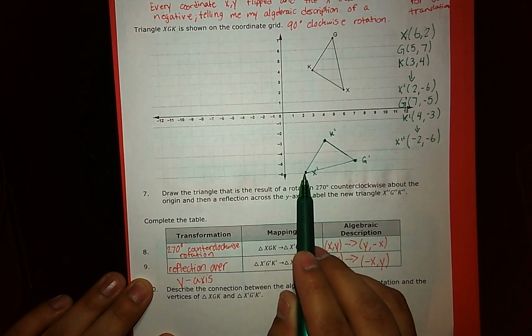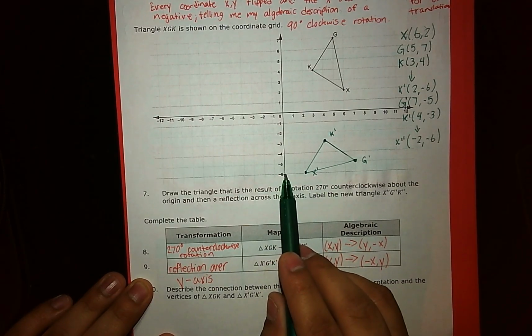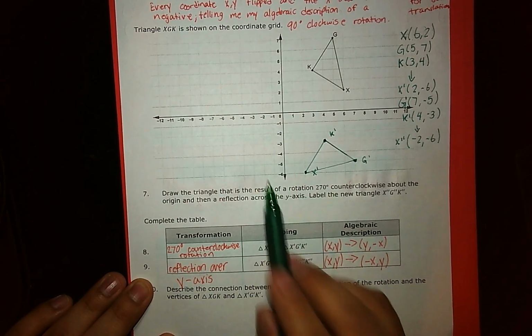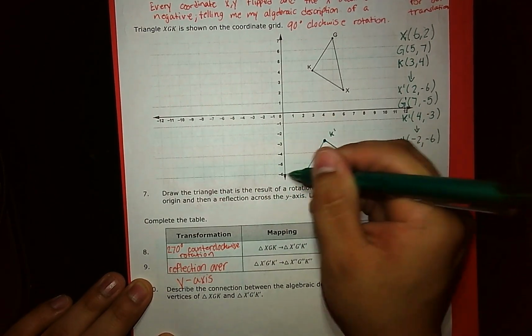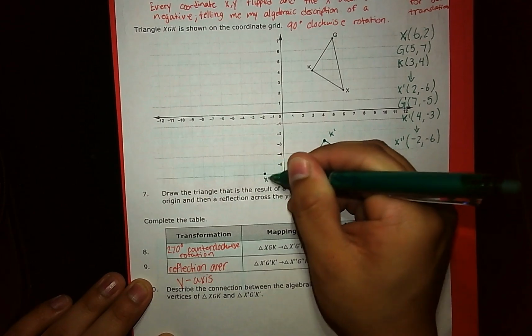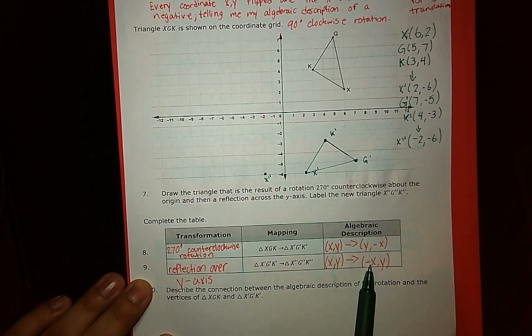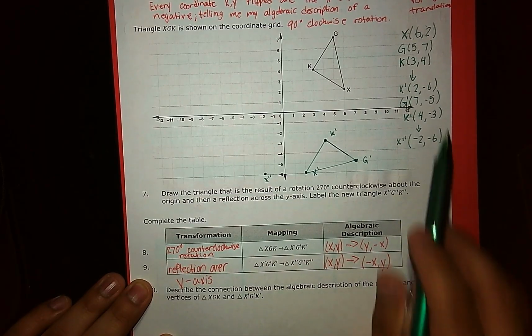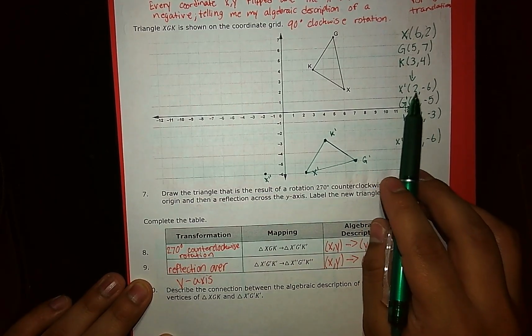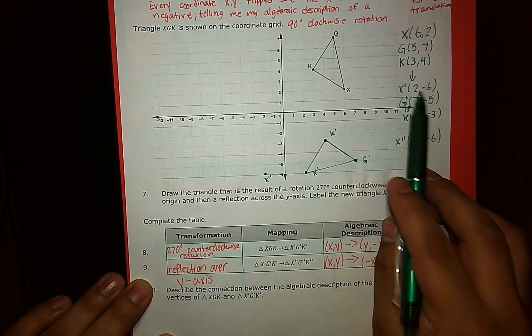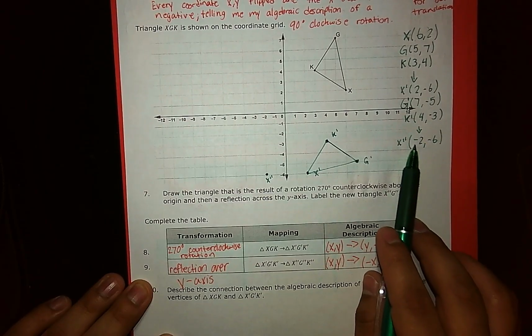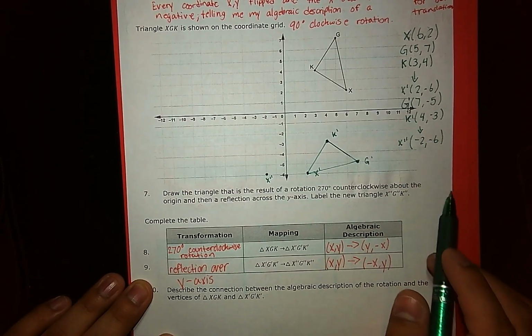It looks like it sits 2 away from the y-axis, so you sit 2 right here on the y-axis. So that'd be x double prime. But again, I just applied the rule: my x becomes negative, my y stays the same. So remember x prime, your x and y stay the same, but your x becomes negative. So that's why I got -2, -6.